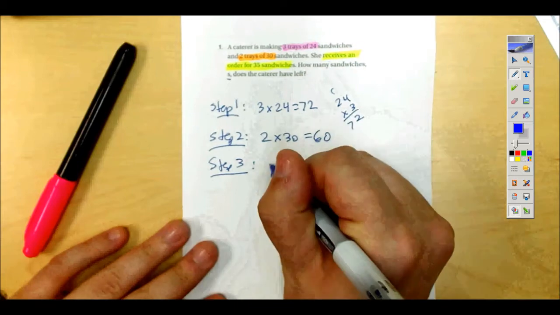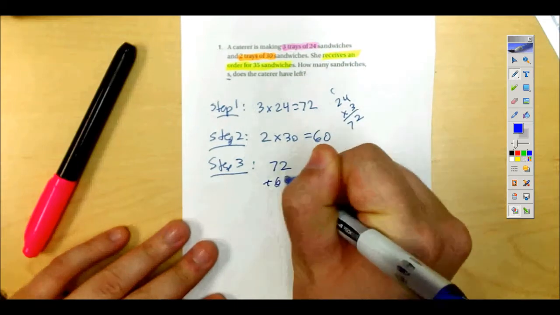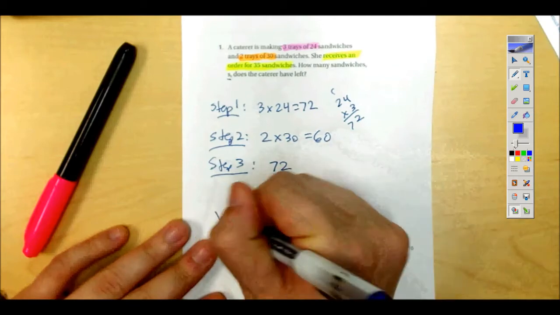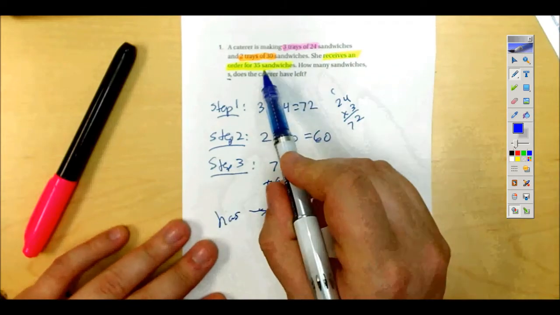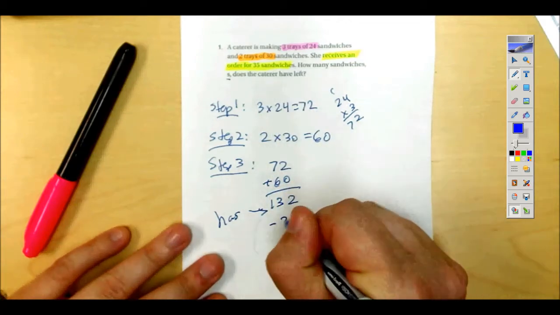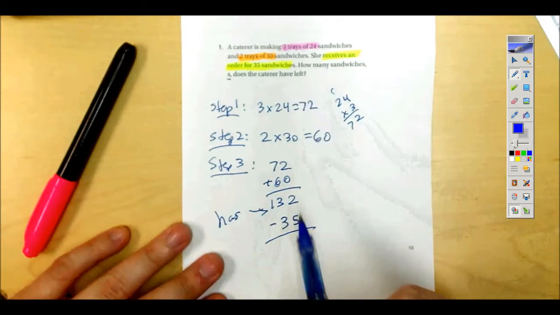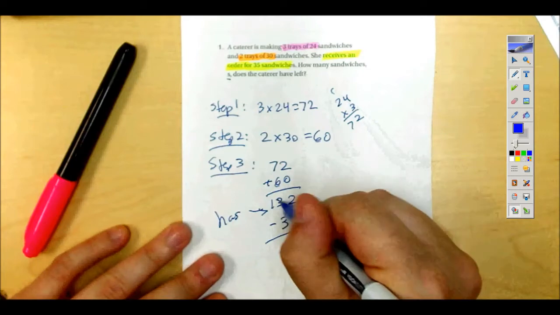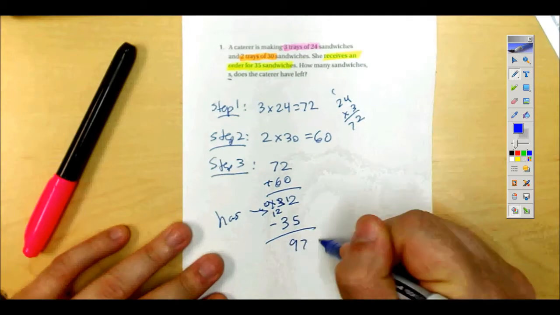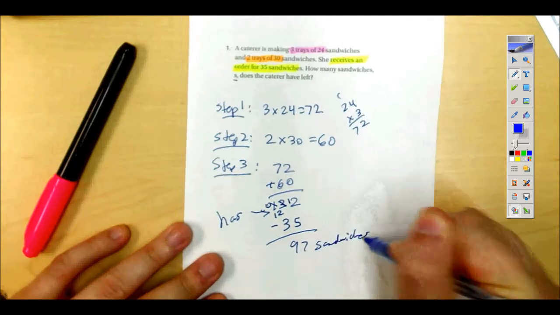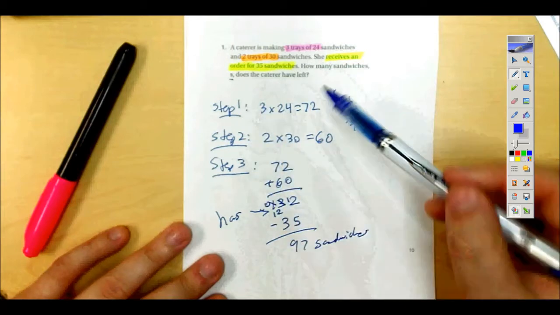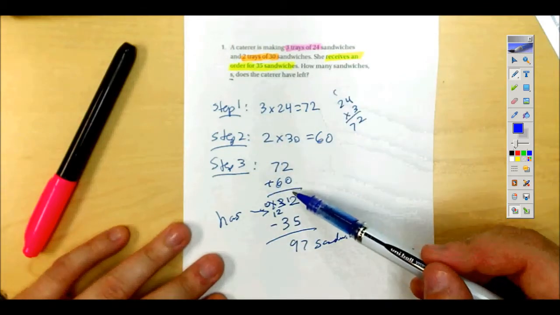So if I add these together, that tells me how many she has. And 35 sandwiches is how many she sold. So we would subtract that in order to find out how many she had left. And I would get 97 sandwiches. Okay, so that's one way of doing it. You just kind of highlight each part and if you notice each part is really simple.